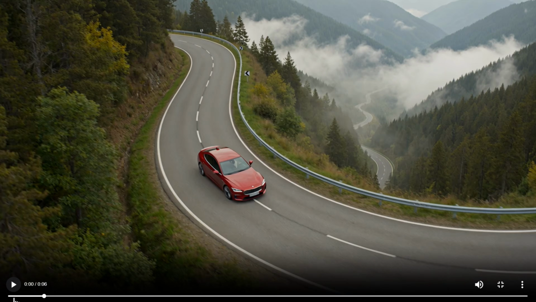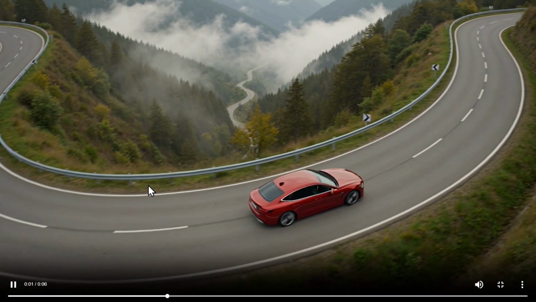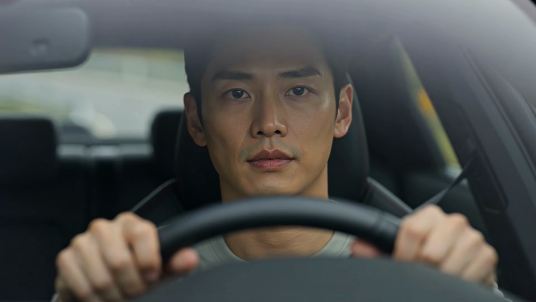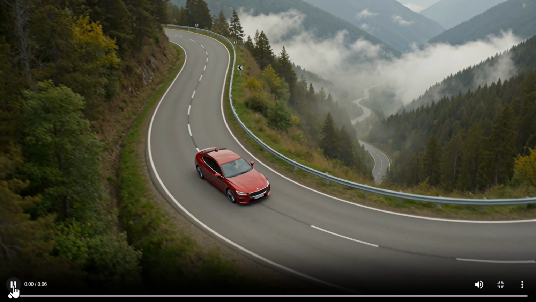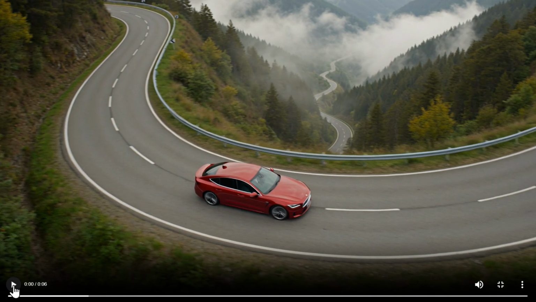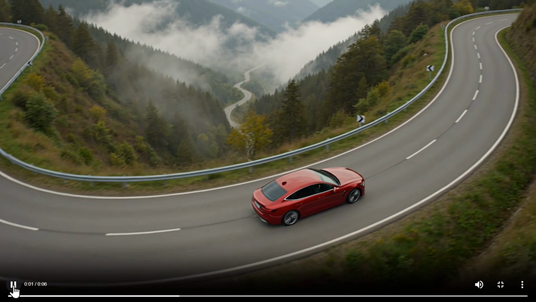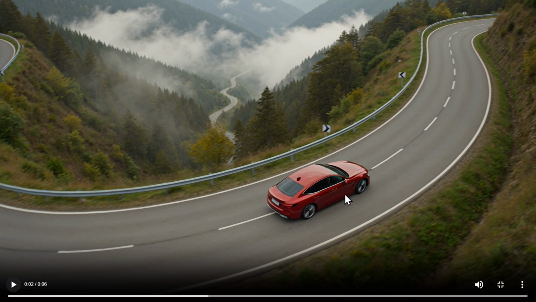Then we have also a bird's eye view, which is shot directly above the subject. And here we also use the multi-shot prompting, so we have the car, bird's eye view, switching to the guy calmly driving his, is this BMW? I don't know, could be. Let's see. Here it looks like M package.